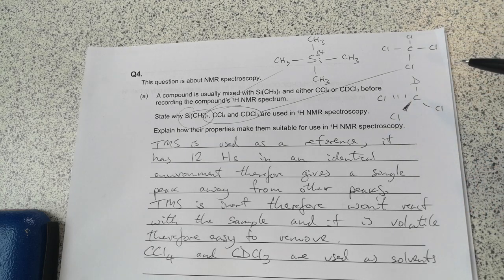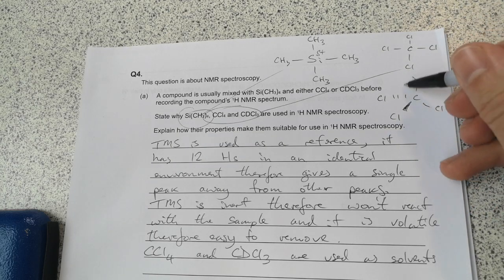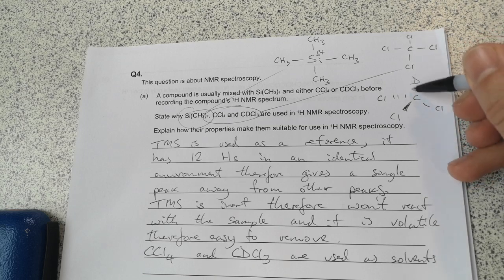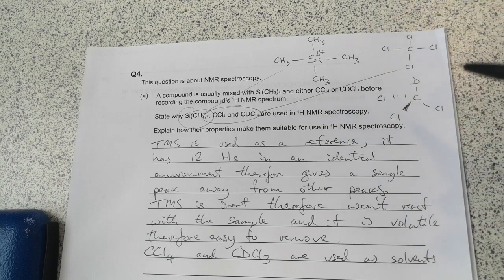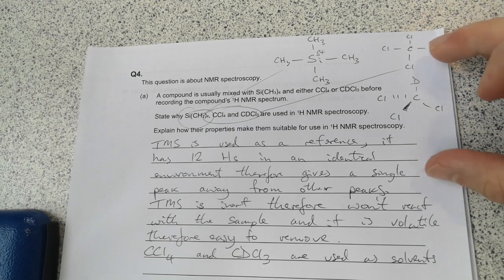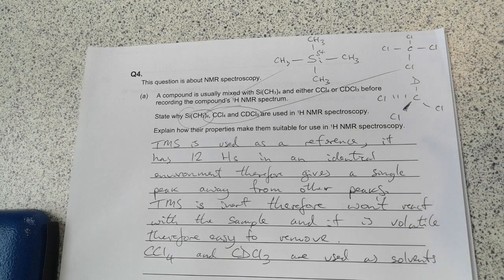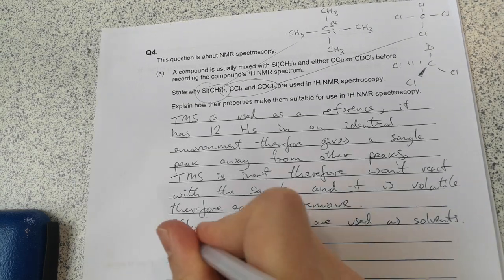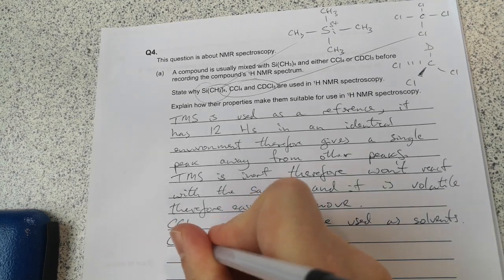So effectively, we've got this idea that at the top here we've got a non-polar bond, and then towards the lower half of the molecule we've got these three C-Cl polar bonds. So you've got that kind of mismatch. So you do have polarity here. So CDCl3 is polar, CCl4 is non-polar. So we're going to use that idea here. Okay, so we don't need to explain why, we just need to say that they are.